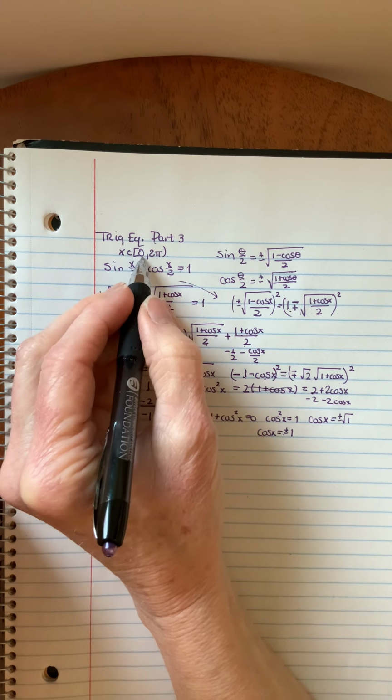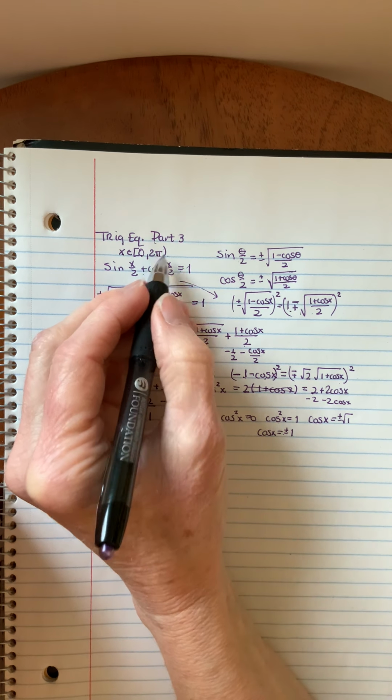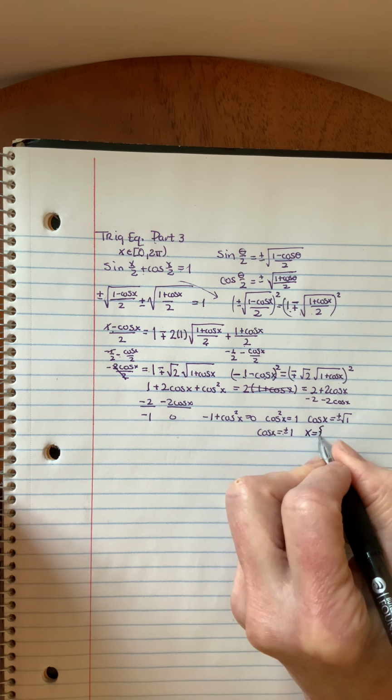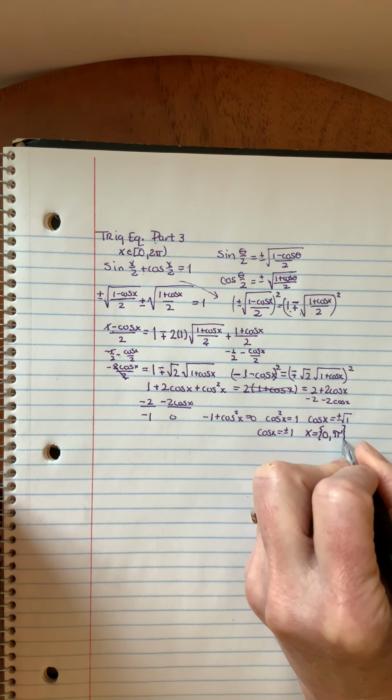But x, it happens at 0, it happens at pi. It would happen at 2 pi, but that's not included. So x equals 0 or pi. Those are our two possibilities.